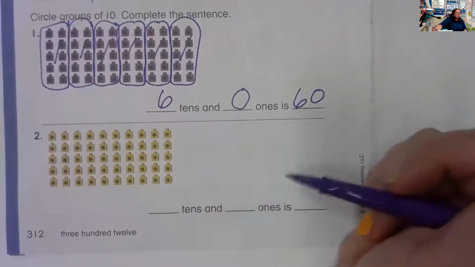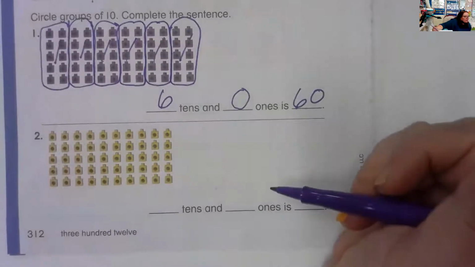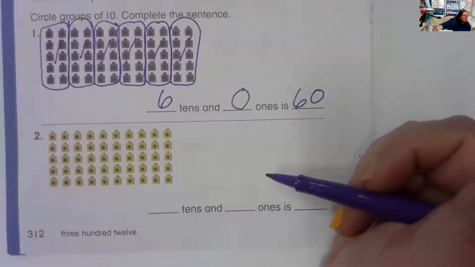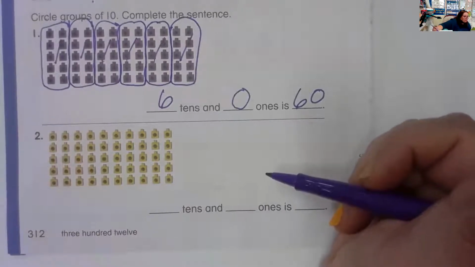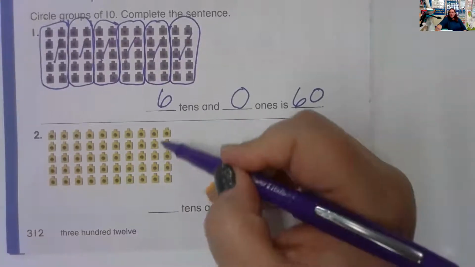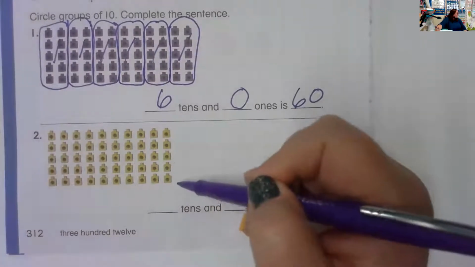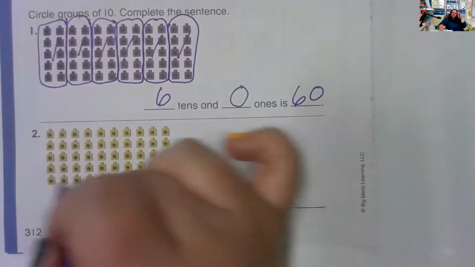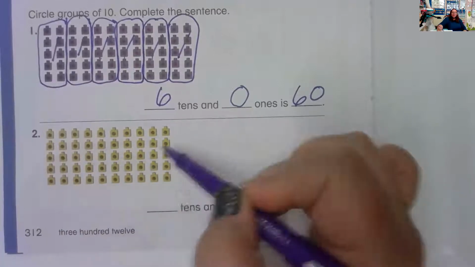Okay, and then I'll check it with you guys. Yes, make sure you're circling 10. If you end up with a row of 5 left over, it's possible that you did not circle a group of 10 somewhere in here.